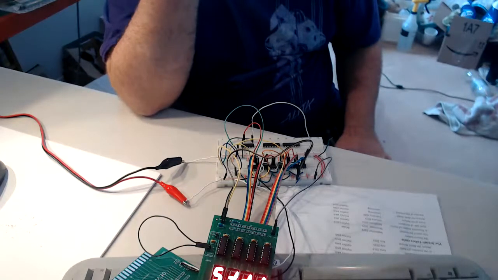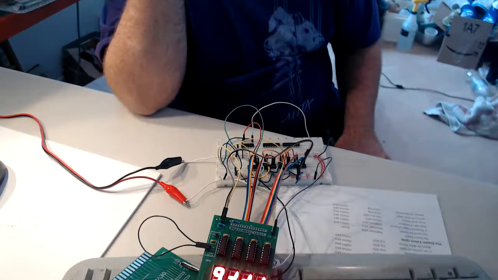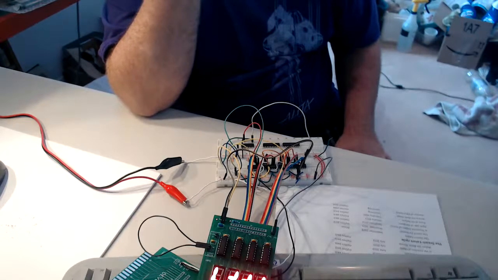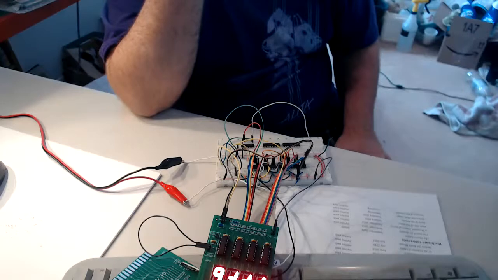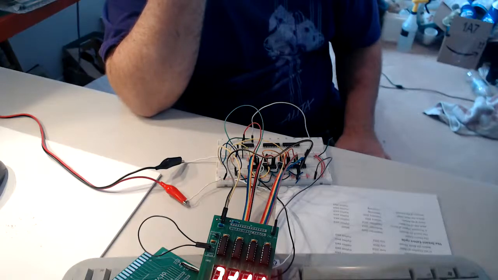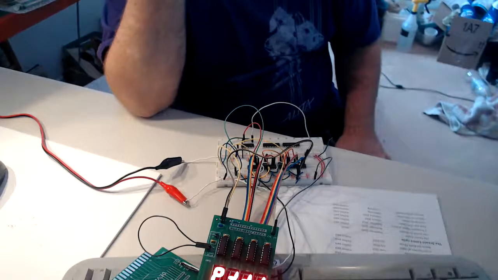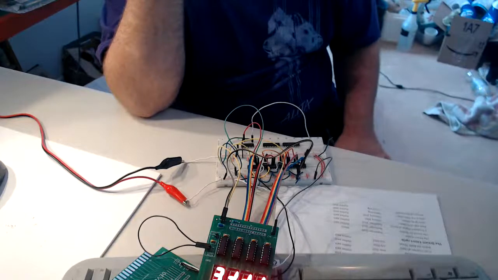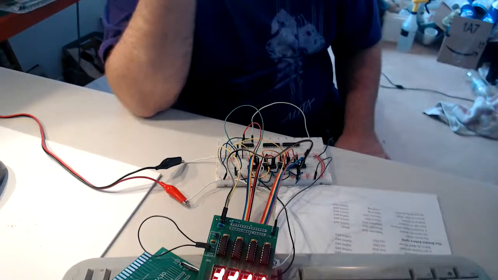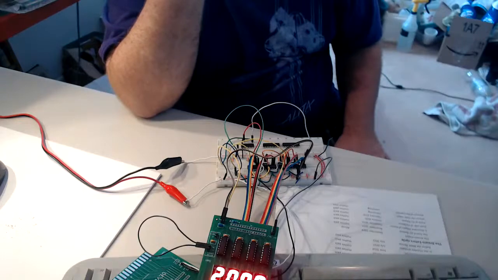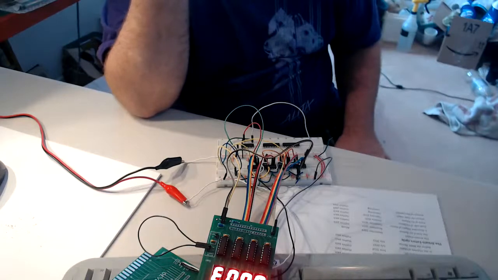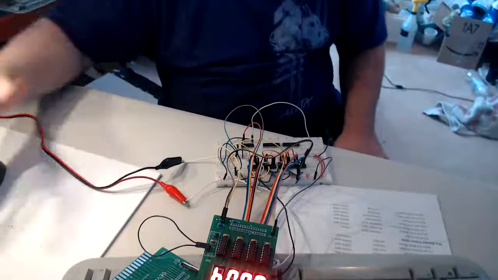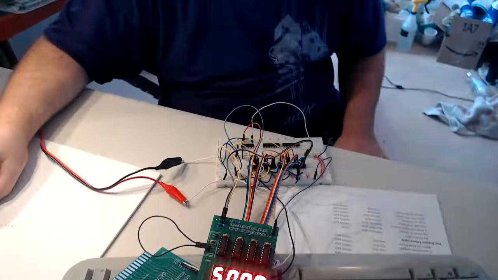I always prototype stuff on the breadboard first, and I got 1 digit running on the breadboard just to make sure it works. It's not that hard to fix. If you solder something wrong, it's pretty easy to pull one out and redo it, especially on those perf boards because they're pretty heavy duty.